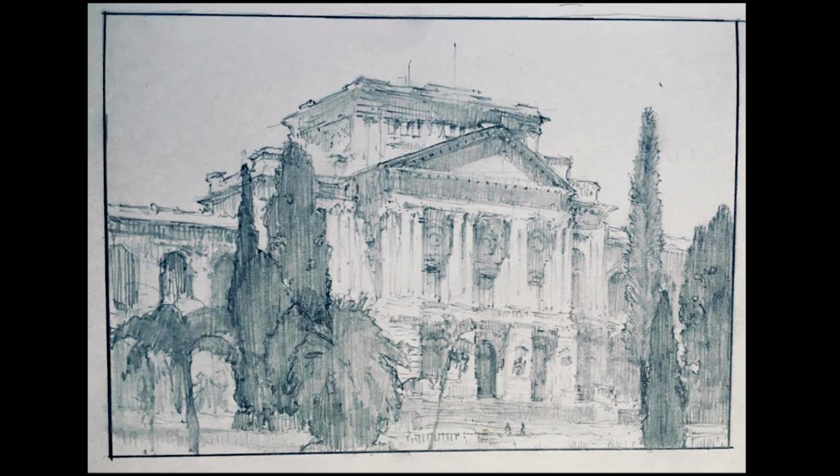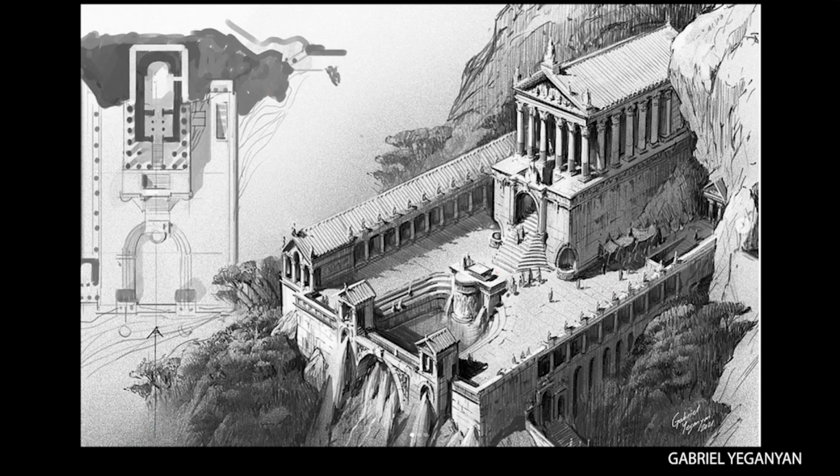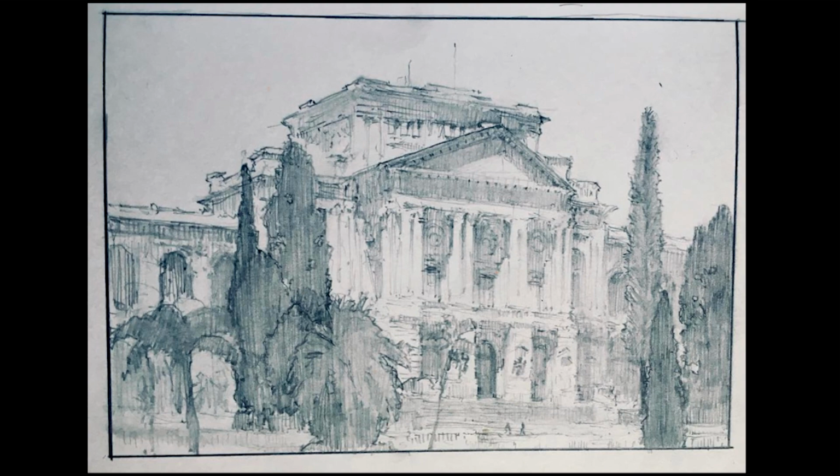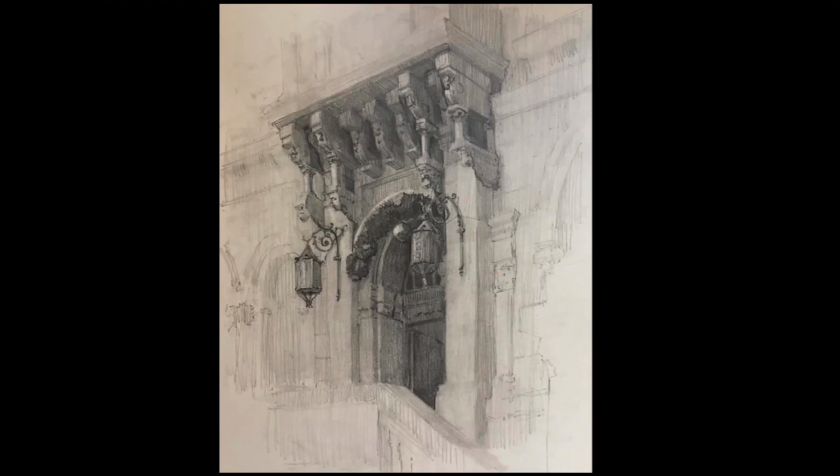And the overall values and separation of planes of light versus shadow, we can definitely see in his work going back that is way more emphasized, and definitely I could learn some of that in here. This is another drawing of mine.